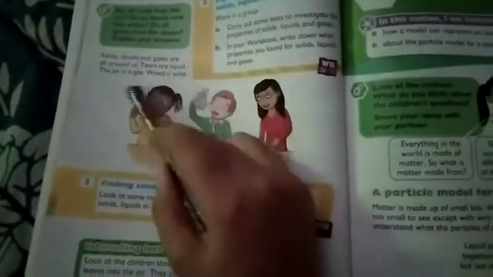your book page number 28, solid, liquid, and gases. Page 29 also has the content about solid, liquid, and gases. The first one defines matter and its three forms: solid, liquid, and gas. On the next page you can see they give the different examples, and here they describe the states of matter.